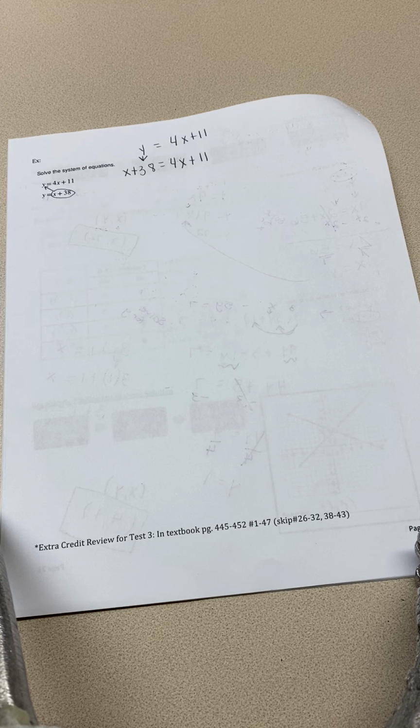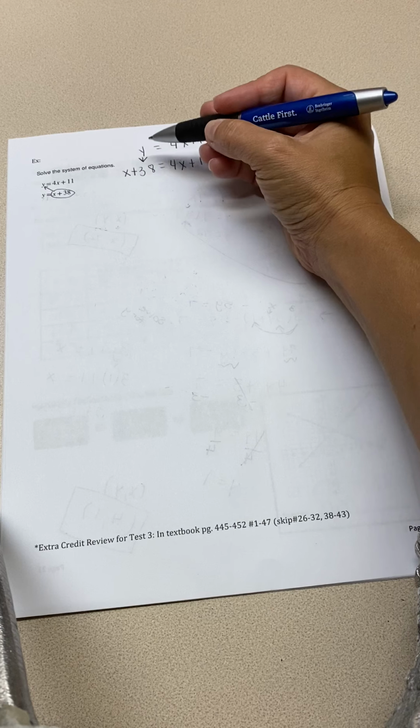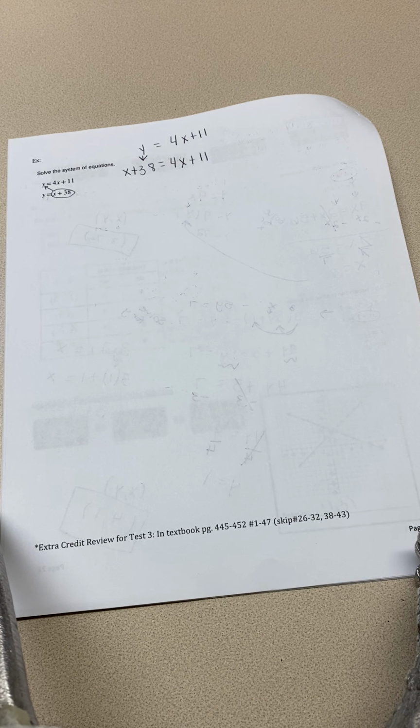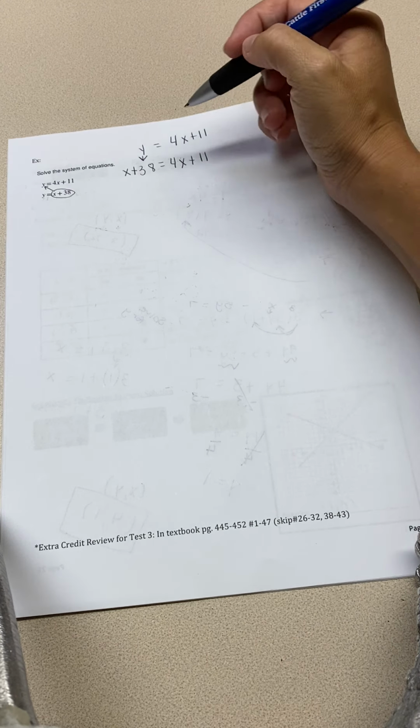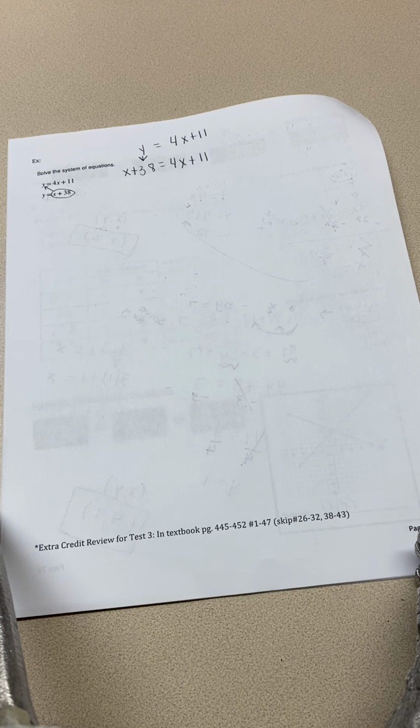If you say, oh yeah, that test was really hard. Instead of saying the word hard, you can say difficult, challenging, or complex, and they all have the same meaning, just different words. Same thing here. Y means the same thing as x plus 38, so we can use them interchangeably. So now we have an equation with just x's in it. X plus 38 equals 4x plus 11. So we can now solve for x.